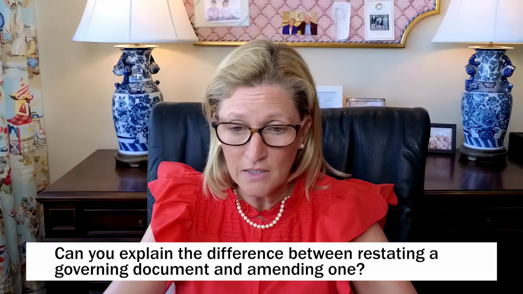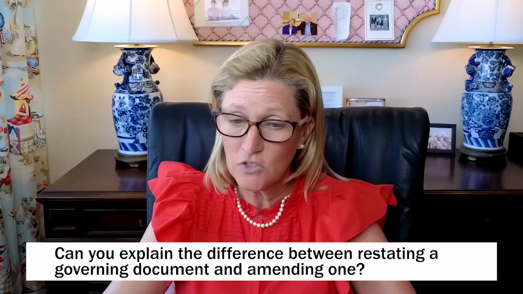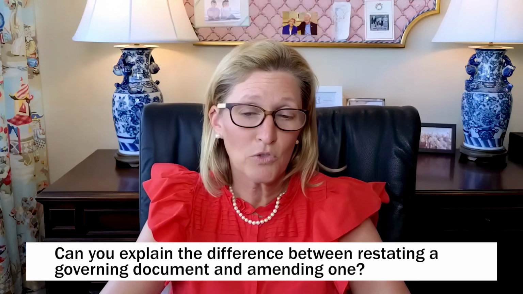Okay, question number 5. Can you explain the difference between restating a governing document and amending one? Is the distinction primarily based on the extent of the changes being made, or are there other legal or procedural factors that determine which approach is appropriate? Okay, really good question. So if we're taking the CC&Rs, document A, or the bylaws, document A, and we are making so many changes that we're not going to be voting on each one of the changes because we have like 10 plus changes. Usually there's like 50, 60, 70 changes when you're doing an amended and restated CC&R.